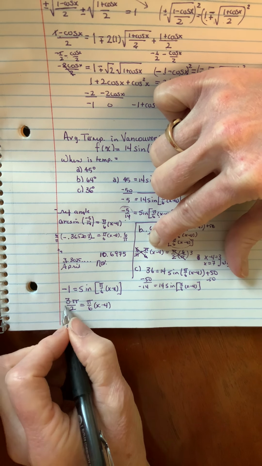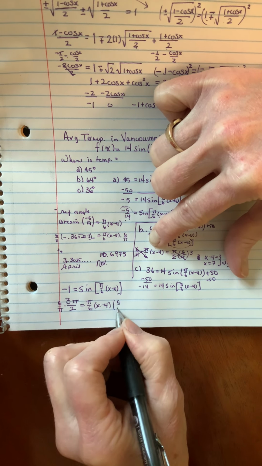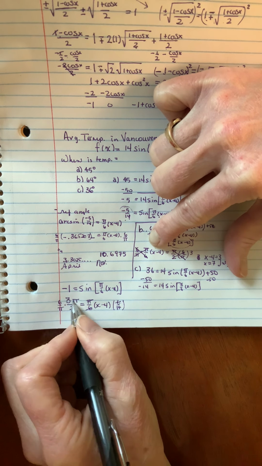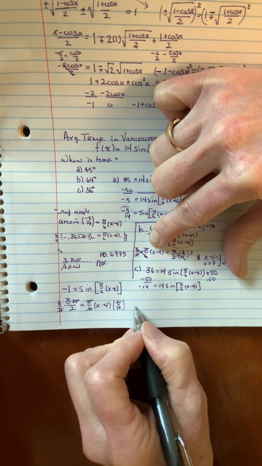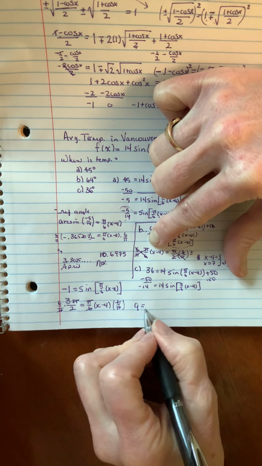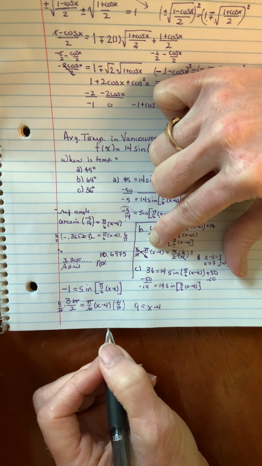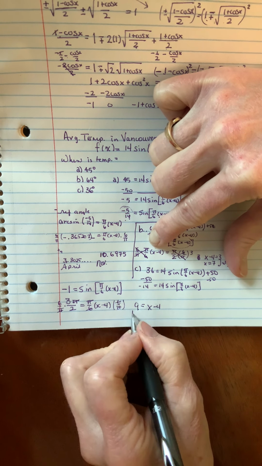So I need to multiply both sides by 6 over pi like I did with the last problem. 6 over pi. Cancel, cancel, cancel, and this cancels. Okay, 6 times 3 is 18 over 2 is 9. So I get 9 equals x minus 4. So you add 4 to both sides. Now notice this. Add 4 to both sides, you get 13.